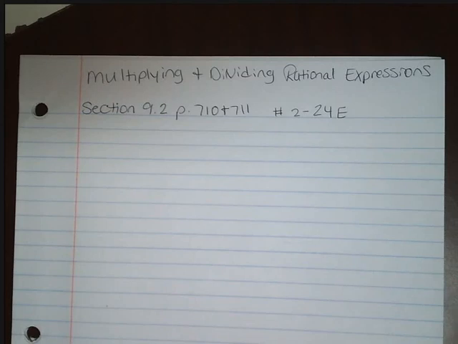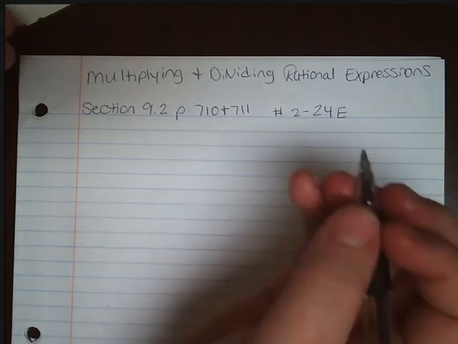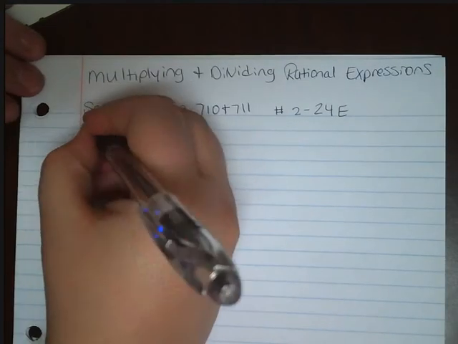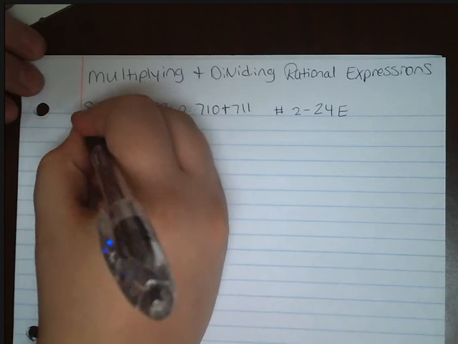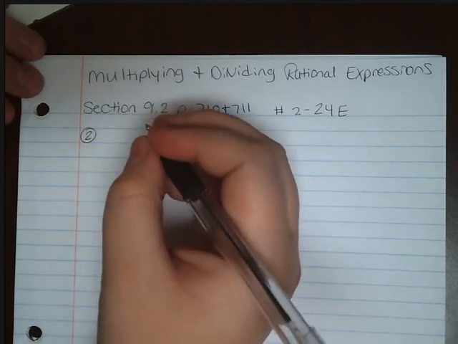In this lesson, we are going to learn how to multiply and divide rational expressions. We're going to work on section 9.2 out of your textbook on pages 710 and 711, and we're going to work problem numbers 2 through 24 even. We already learned how to simplify rational expressions in the last video, and now we're going to learn how we multiply and divide them.